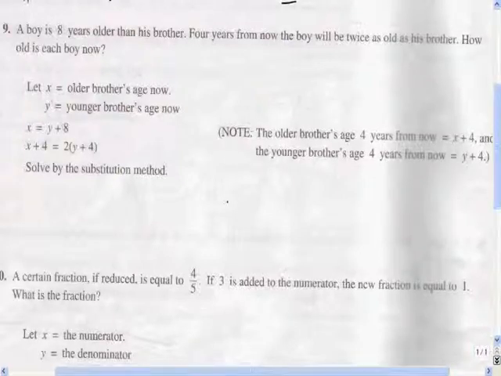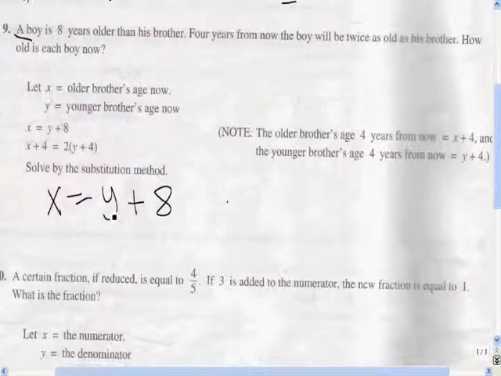The first part of the word problem tells us that a boy is 8 years older than his brother. Whenever using variables, I like to always use X for the bigger number. And since we're talking about an older boy, the older boy is X. So we're going to use another letter for the age of the younger brother. So X is Y plus 8 because the older boy is 8 years older than the younger boy.